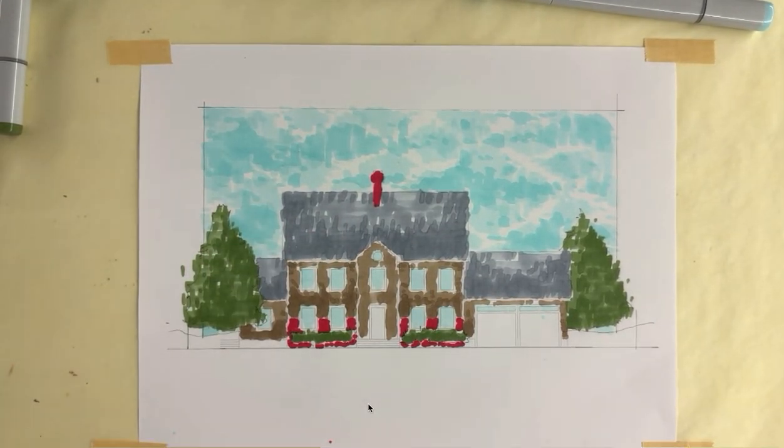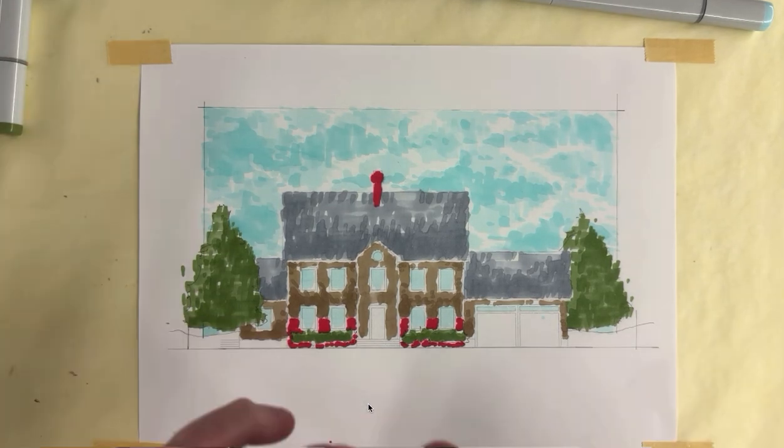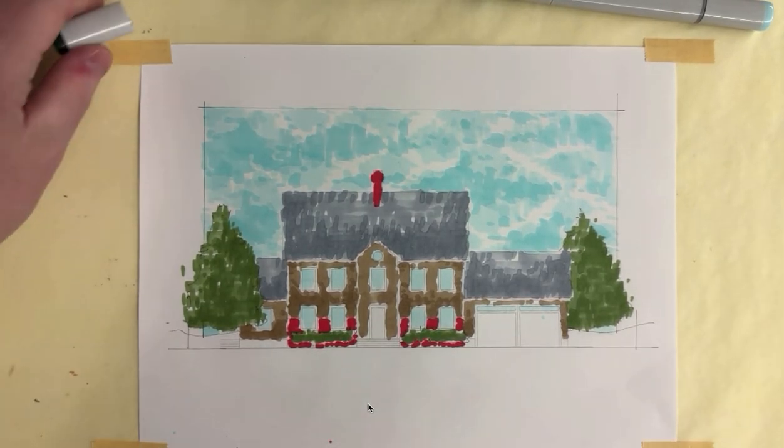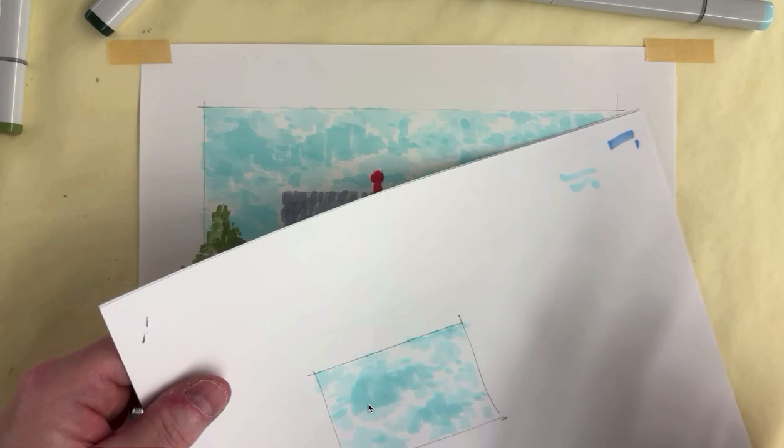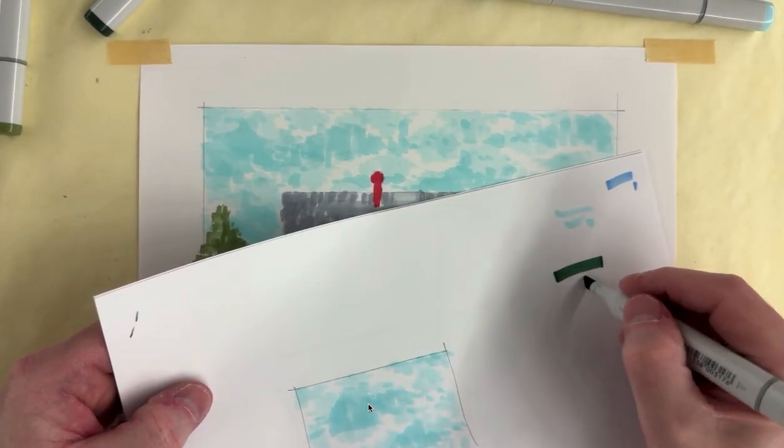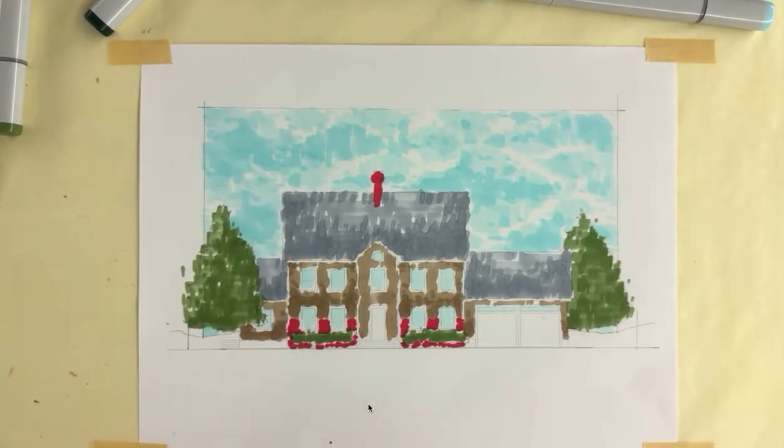For the roof, I'm going to grab my next, oh, let's do the trees. Sorry, I got distracted with the trees. I used my medium green. Now I'm going to go to my darkest green. You should have a third green. This is pine tree green, and you can see it's pretty dark.